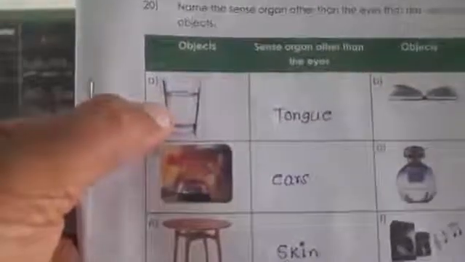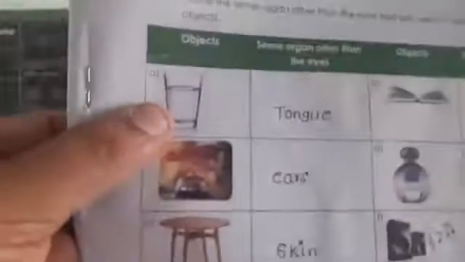Here a glass is there, in which a certain liquid is present. Without eyes, how can we tell what kind of liquid it is? If it is sugar solution or salt solution, how can we tell? By tasting with the help of the tongue. Unless we taste it, we cannot tell whether it is sugar solution or salt. Other than eyes, the tongue helps in tasting.